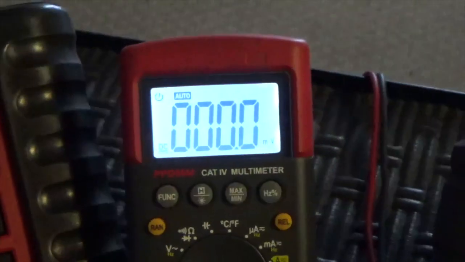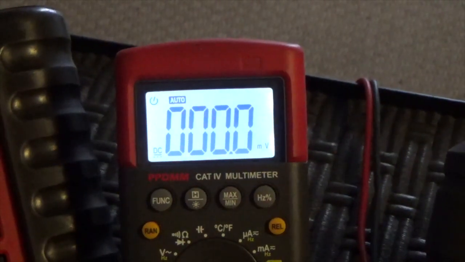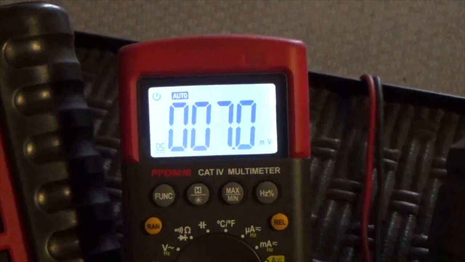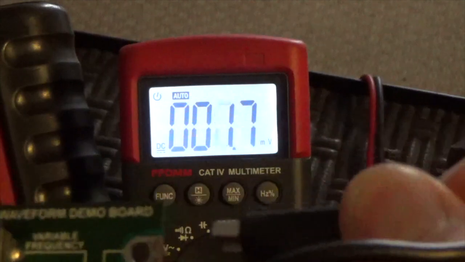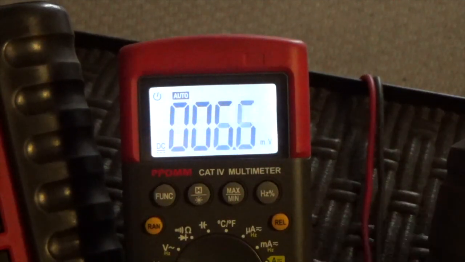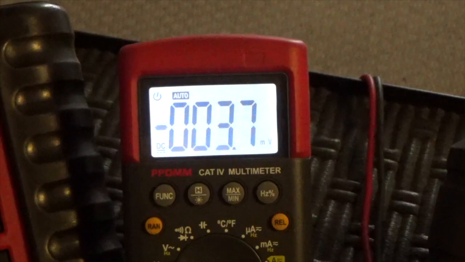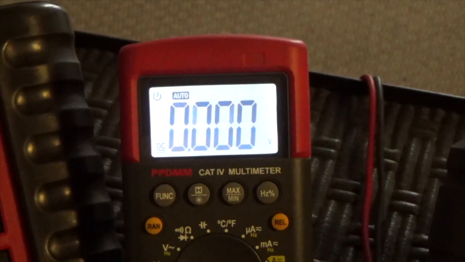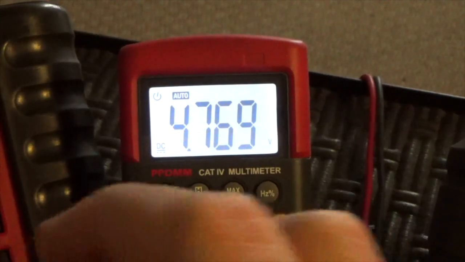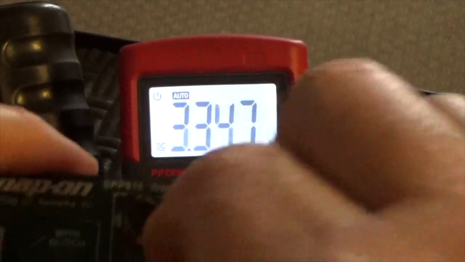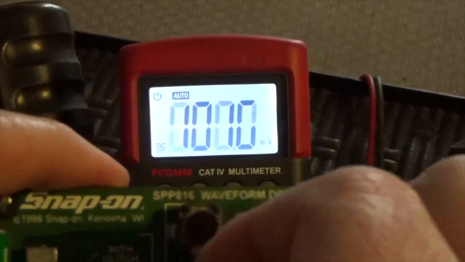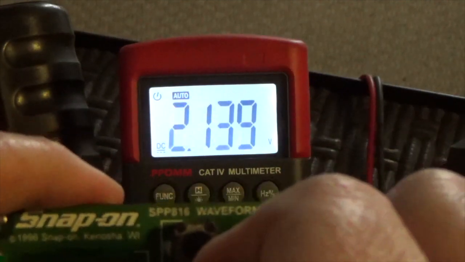And now we go into this guy, and I'm going to use the ground wire here and this one here, and that's with the glitch. And I'm doing the same thing, up, down.